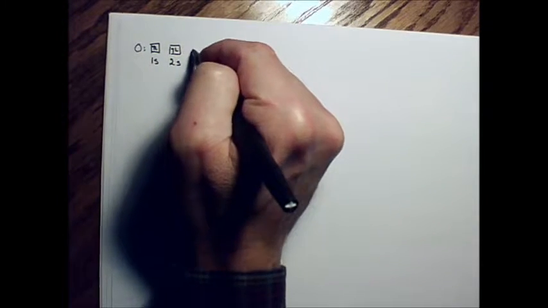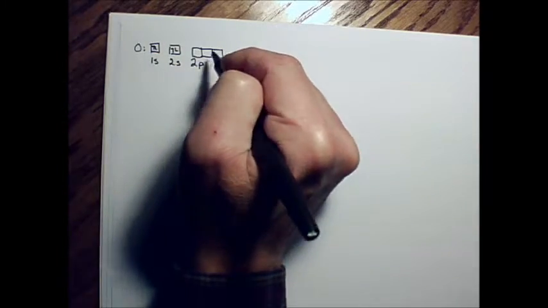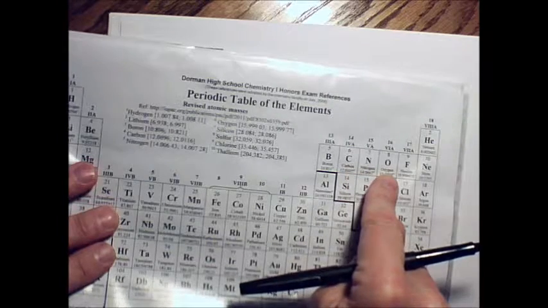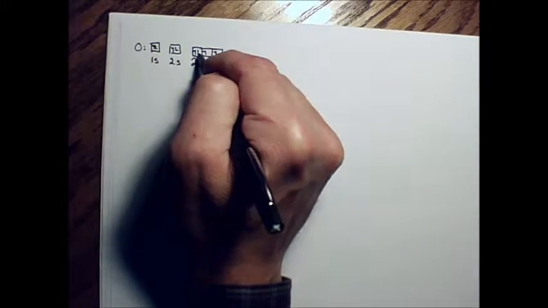But 2p is not going to be completely full. 2p has to have 3 boxes for 3 orbitals. But we only need 1, 2, 3, 4 electrons in 2p. Okay? So 1, 2, 3, 4, and that's where we stop using the school bus rule. Okay?